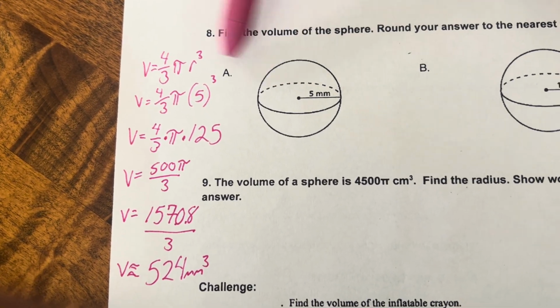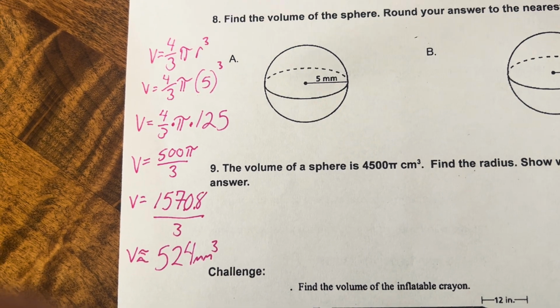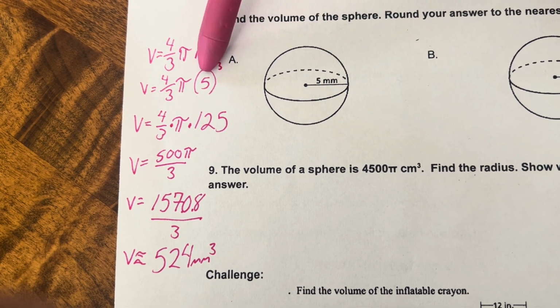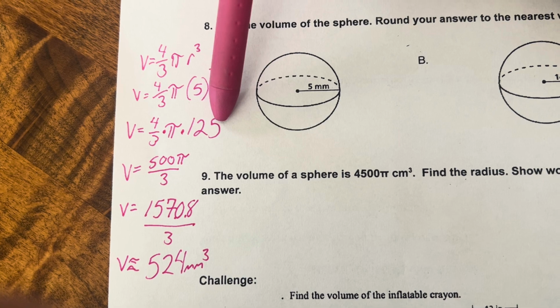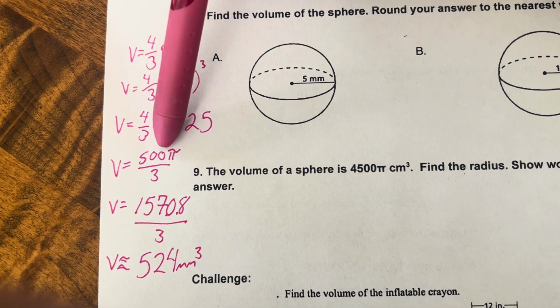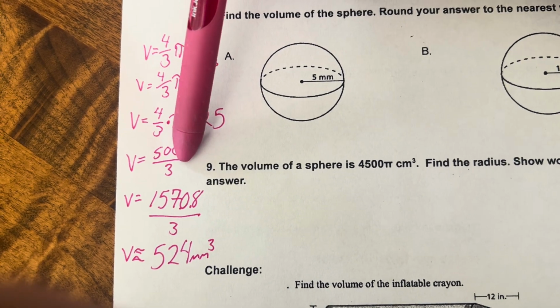Volume of spheres. The formula is V is equal to 4/3 times pi times the radius cubed. So you just plug and chug. I replace R with 5 and I go, hey, what's 5 times 5 times 5? It's 125. And then I multiply 125 times 4, which gives me 500 divided by 3. So I'm looking at 500 pi divided by 3.